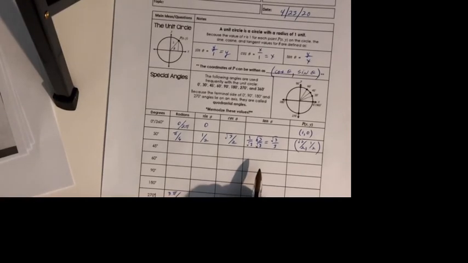Well, 3 pi over 2, remember the sine is going to be -1. The cosine is going to be 0. Okay, you're going to figure out the tangent of that by putting sine over the cosine. I'll let you do that.